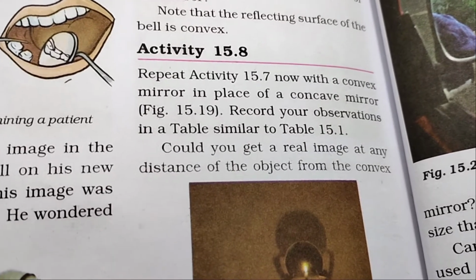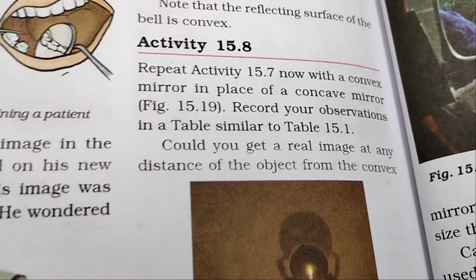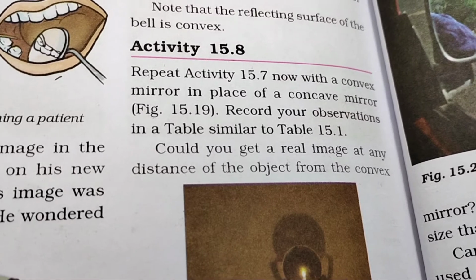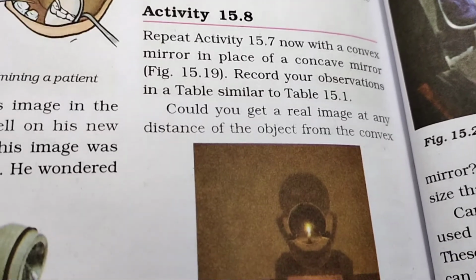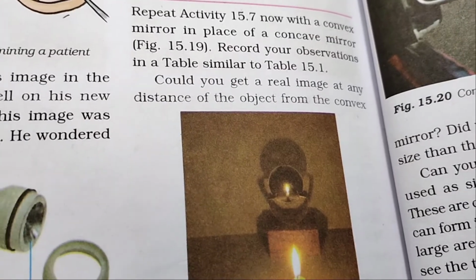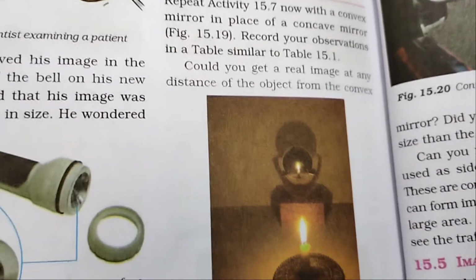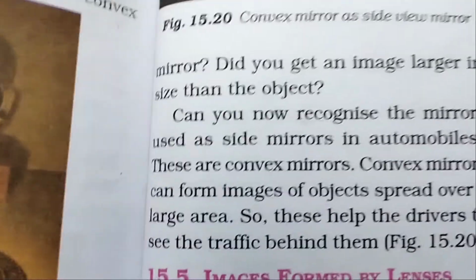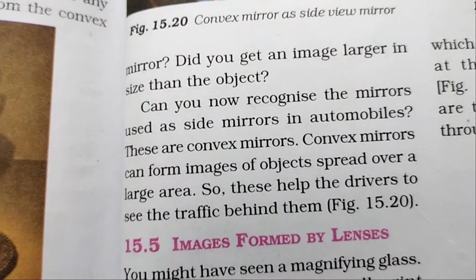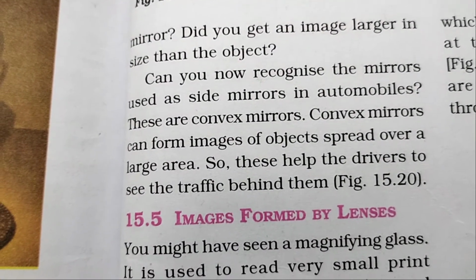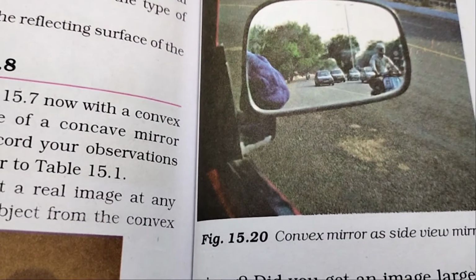You can place the convex mirror in place of the concave. आप उसको replace कर सकते हैं, and you can record your observations here also. And could you get some real image at any distance from the object with the convex mirror? You can actually see that. So can you now recognize the mirrors used as side mirrors in automobiles? As you can see here in the images, जैसे उसमें image बहुत छोटी दिखती है ना side view में.